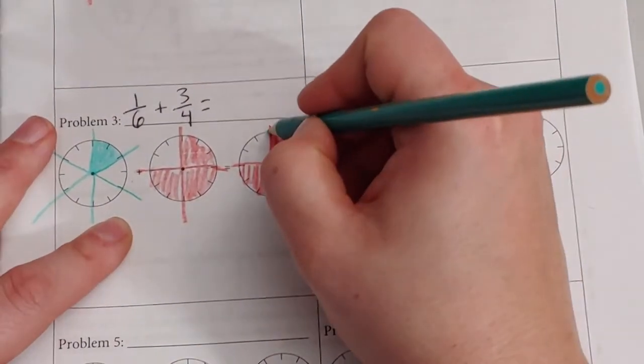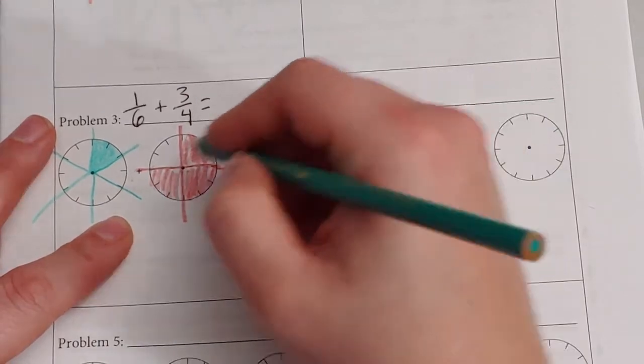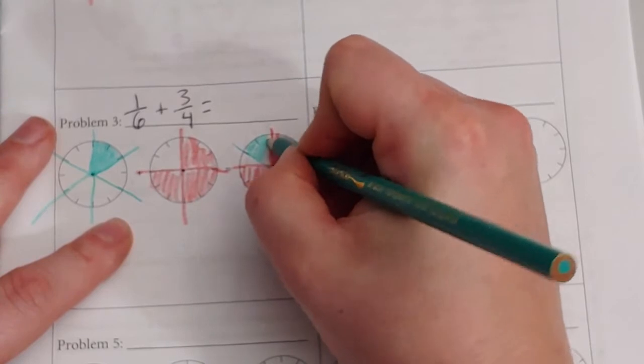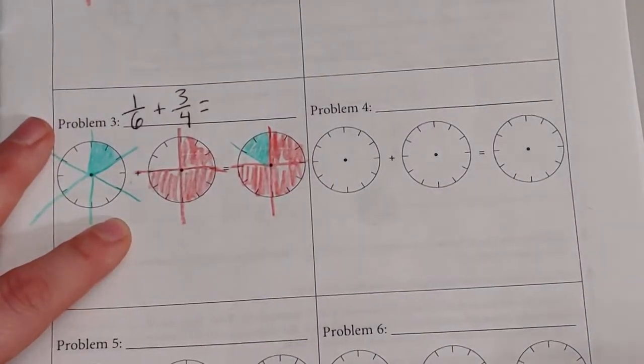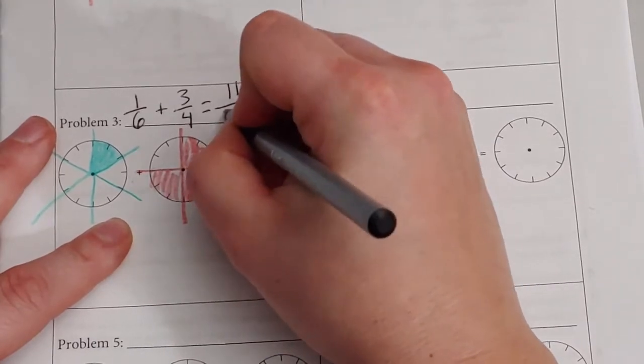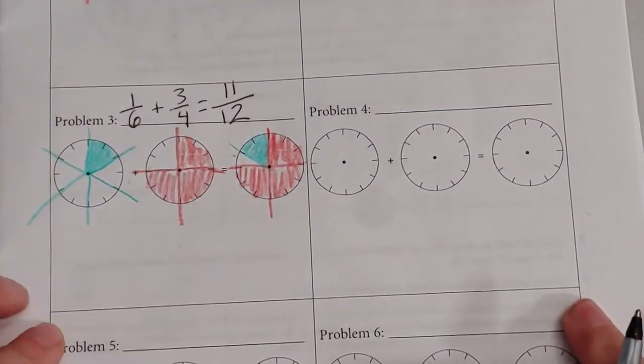Okay, and then 1, 2 is my third. So let's see. There's only one blank, so 11 twelfths.